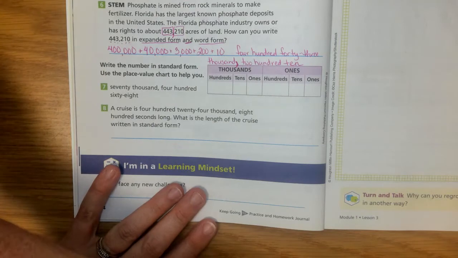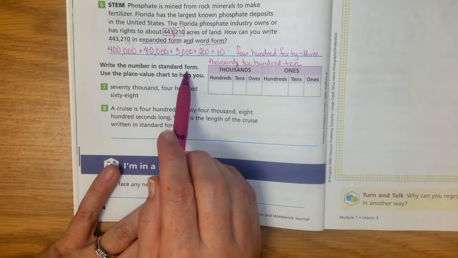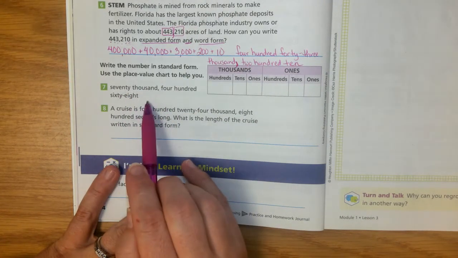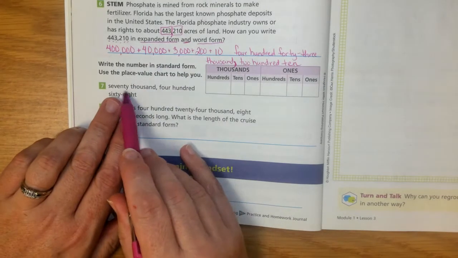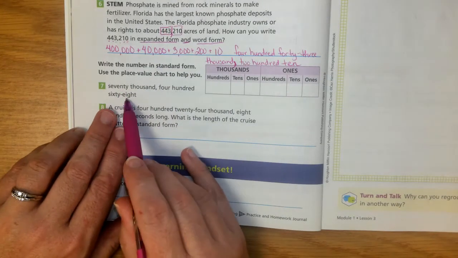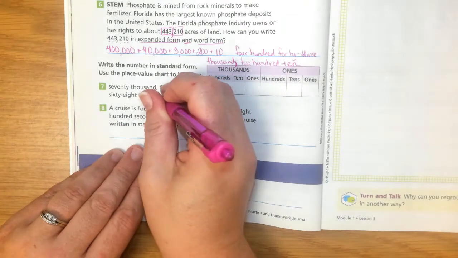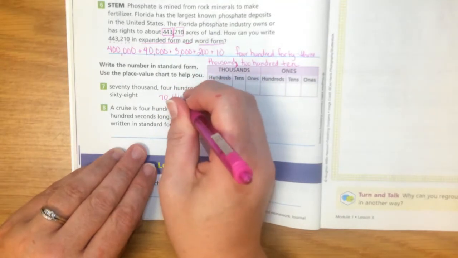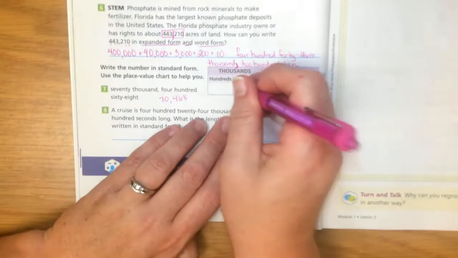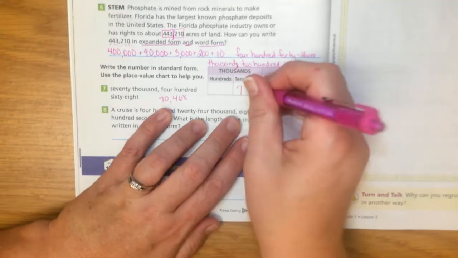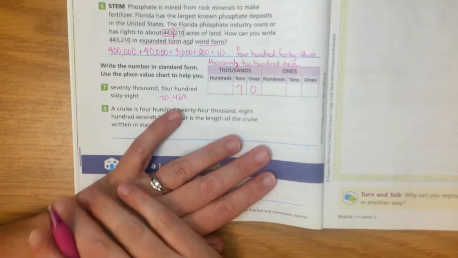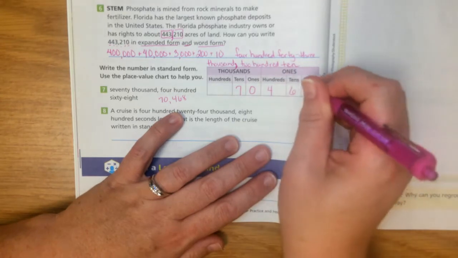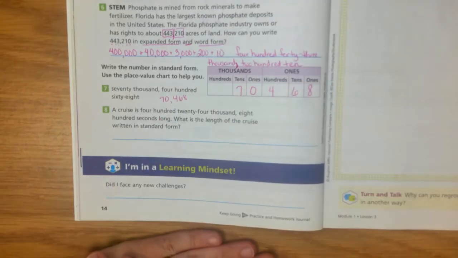The next directions. Write the number in standard form. Use the place value chart to help you. So we have this written in word form. So we have 70,468. 70,000 is going to look like this, right? 70,000 and then 468. So when I transfer this over, I know I have a 7 in the 10,000s place, but I have a 0 in my 1,000s place. I have a 4 in my hundreds place, 6 in my tens place, and an 8 in my ones place.